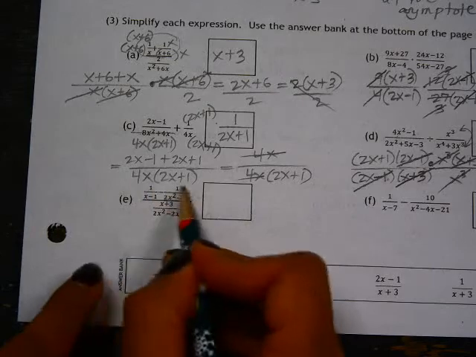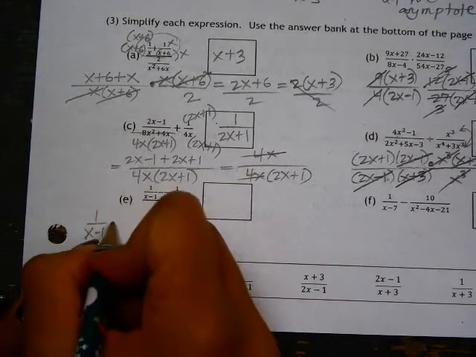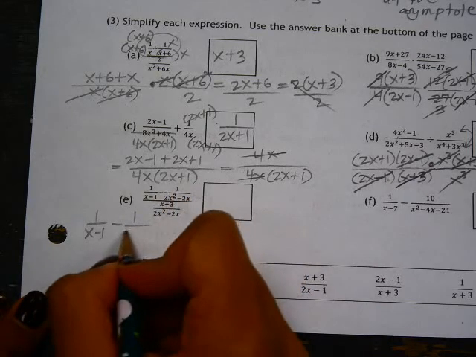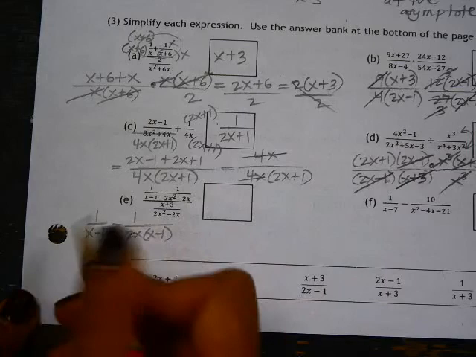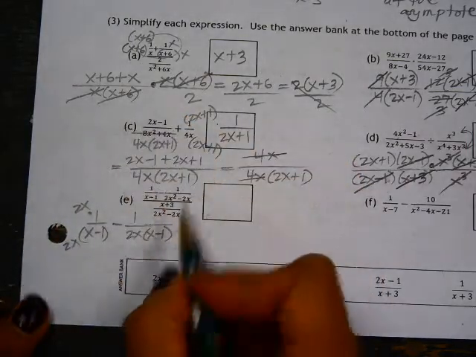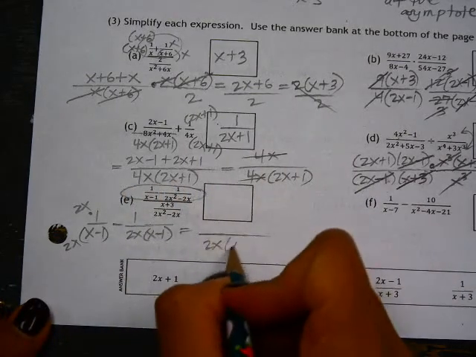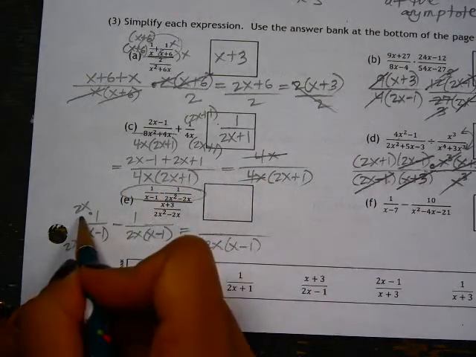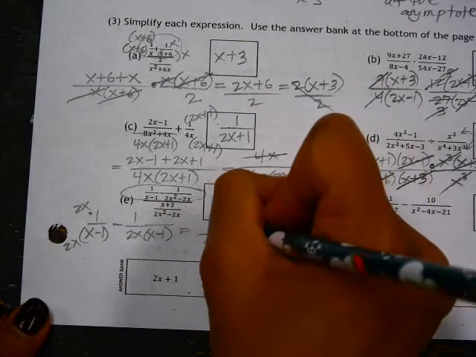Alright, E, we have another complex fraction. These need to be subtracted. So in the denominator here, we have a GCF of 2x, which means this fraction is missing the 2x. So this will get multiplied by 2x. So right now we're just doing this top part. The denominator is 2x times x minus 1. The numerator, if we subtract these, we get 2x minus 1.